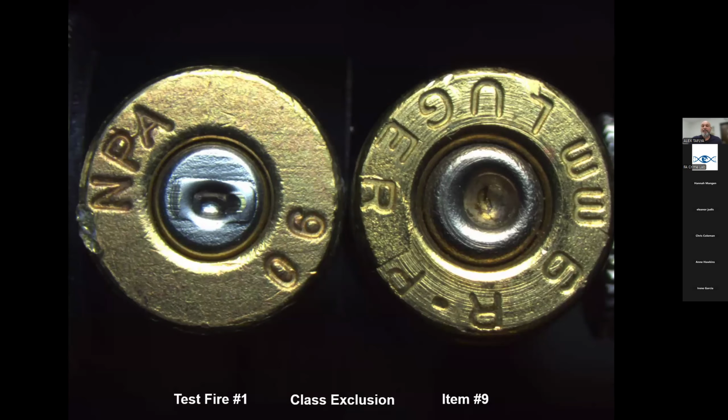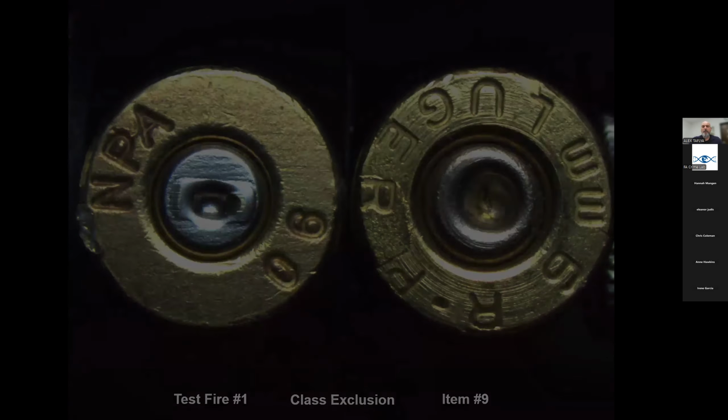So this is what we're talking about. We're looking for class differences. The one on the left is a test fire. It has a rectangular firing pin aperture. And the one on the right has a round hemispherical aperture. This one is relatively smooth. This one has round marks from the breech face. So this is a class elimination. Both of them are the same caliber. They're both 9mm. However, one has a rectangular aperture, one is round. It's a class elimination. You're done. You don't have to do any further work.